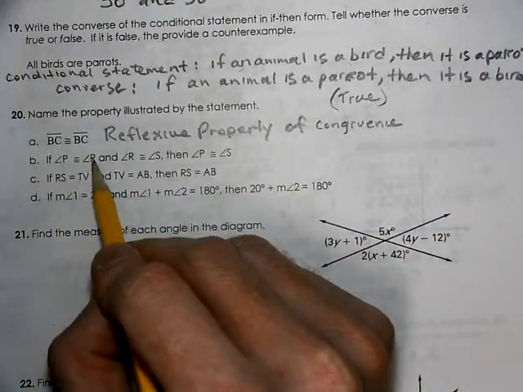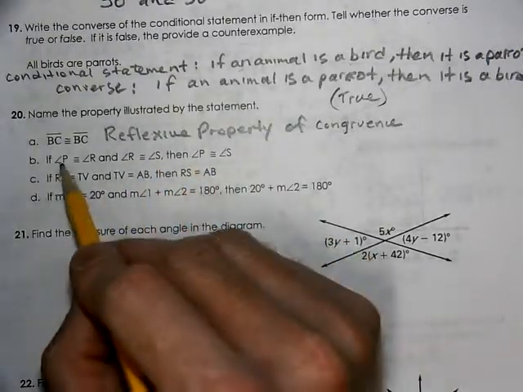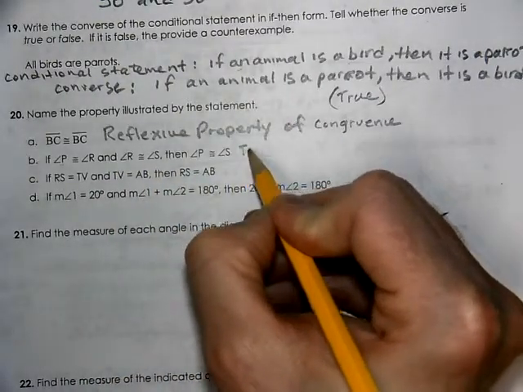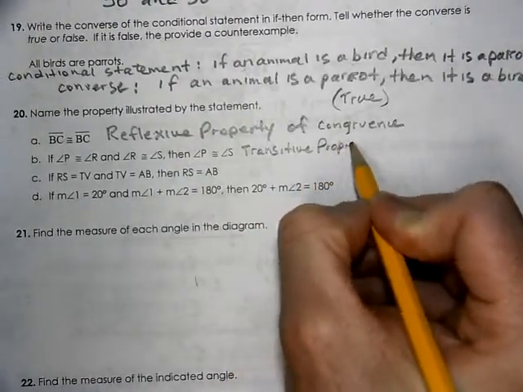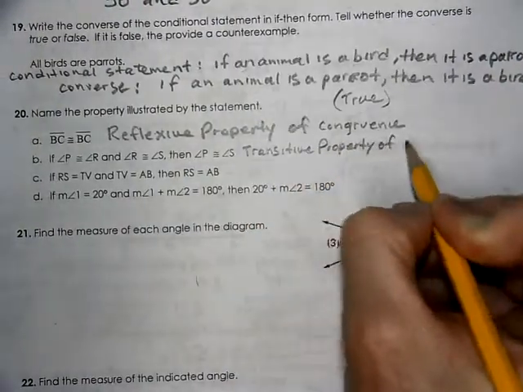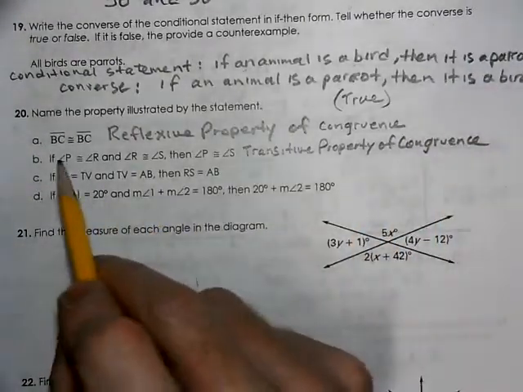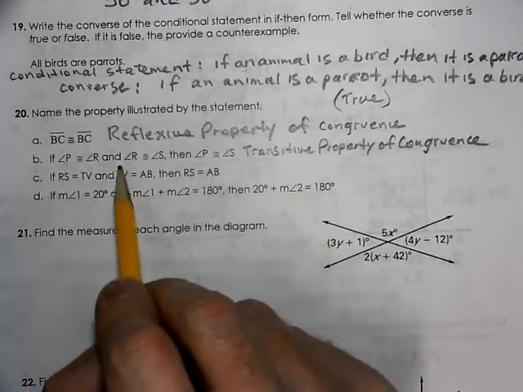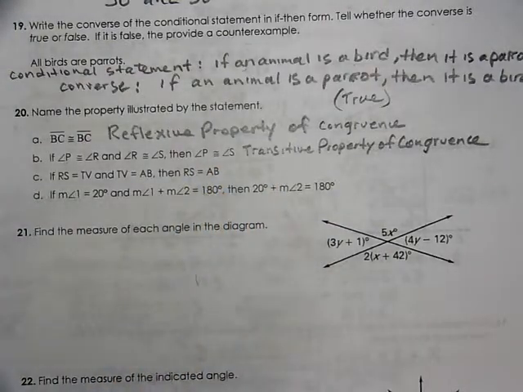If angle P is congruent to R, and angle R is congruent to angle S, then angle P is congruent to angle S. Notice that had three parts to it. It had P and R, it had R and S, then it had P and S. That's an example of the transitive property of congruence.